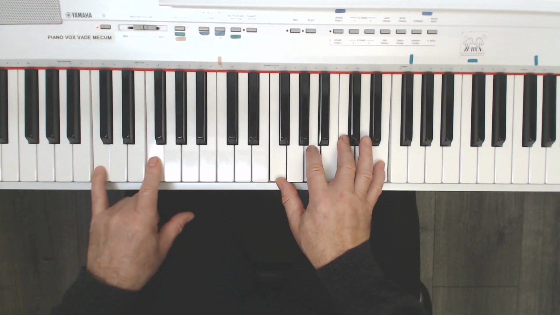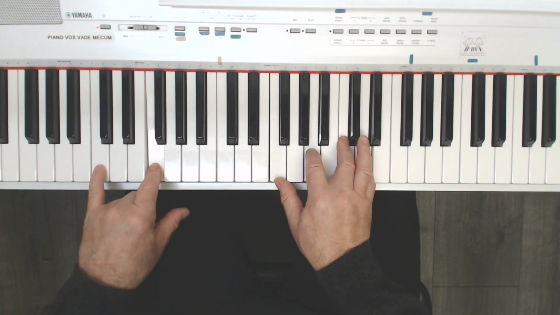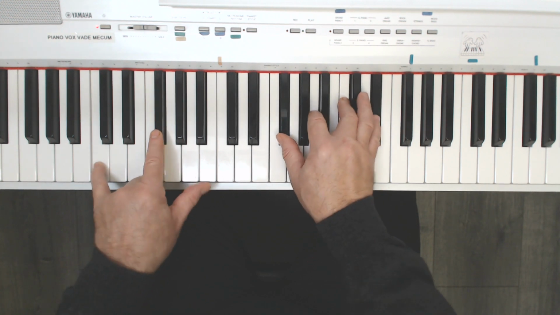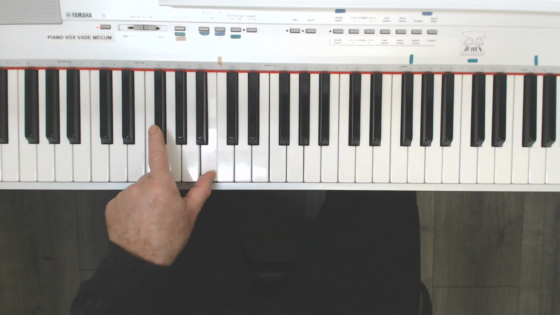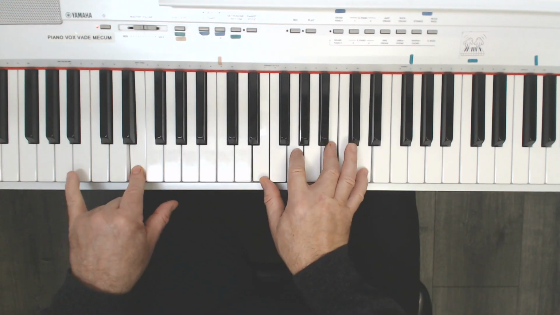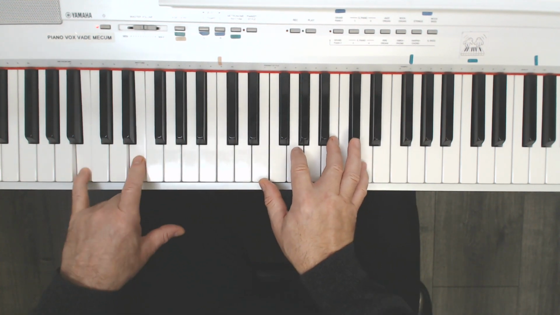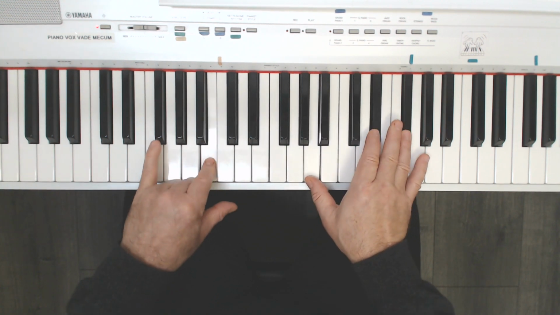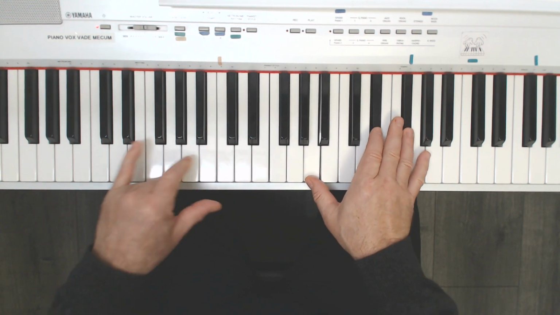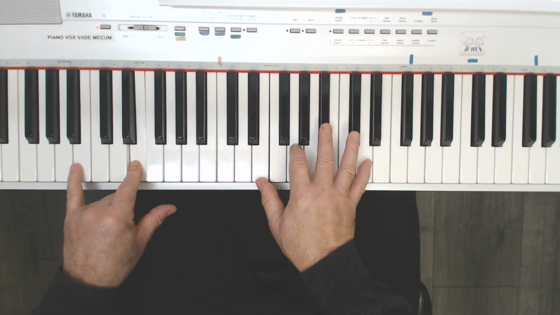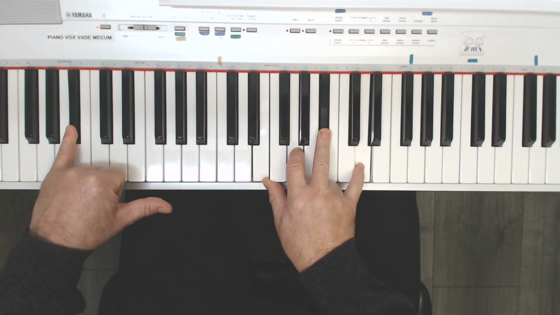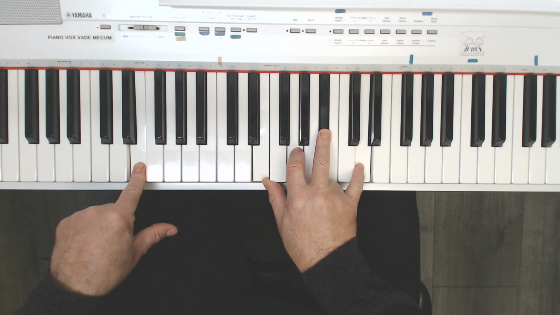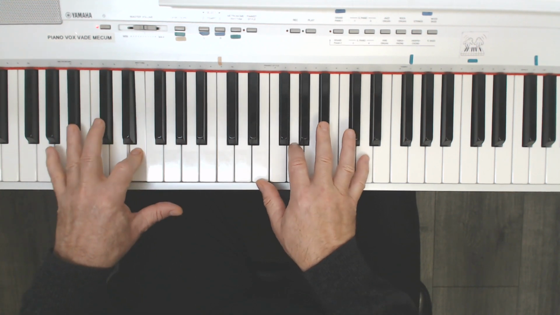B and F sharp, E with B, then B with F sharp. And now you see we follow the flat 5. So E and B flat.